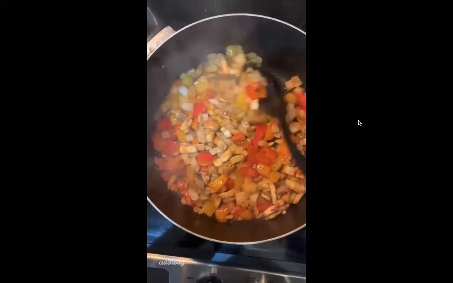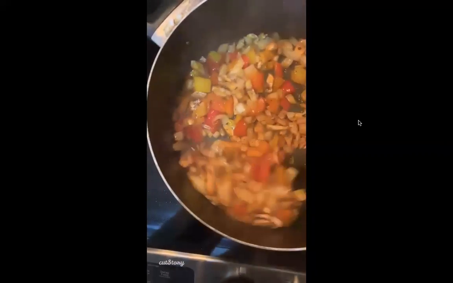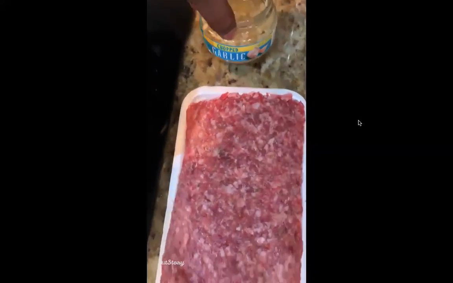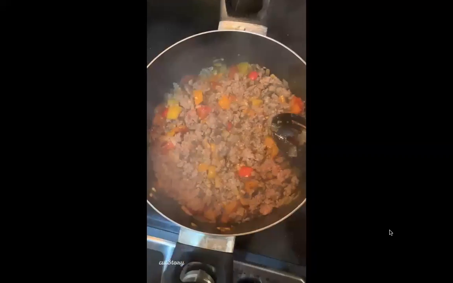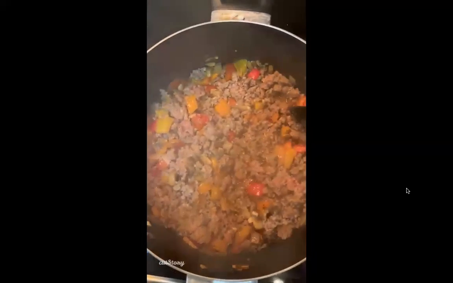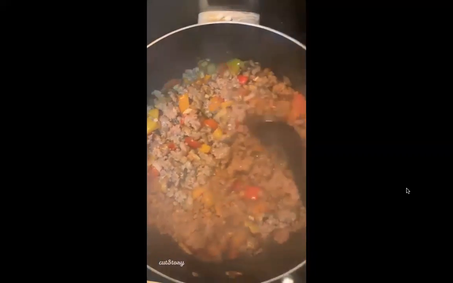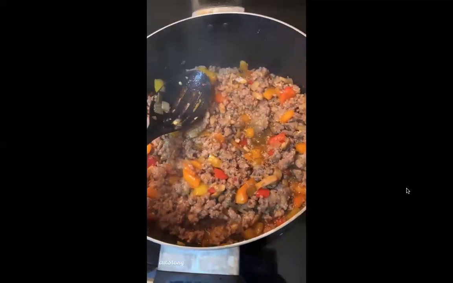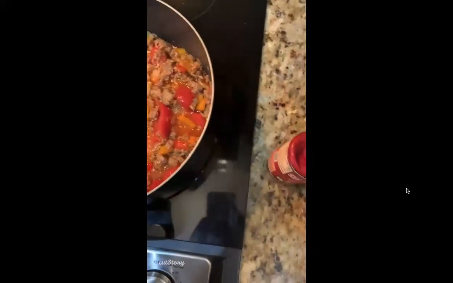We're going to cook our vegetables for about 10 minutes to get them soft before we add the meat in it. Now we're going to add the garlic and the meat in the same pot with all of our vegetables. We're going to cook the meat with the vegetables for about 10 to 12 minutes until all the meat is fully cooked and no longer red. Now we will add our canned tomatoes and our tomato paste in with the vegetables and the meat. Adding the tomato paste now.